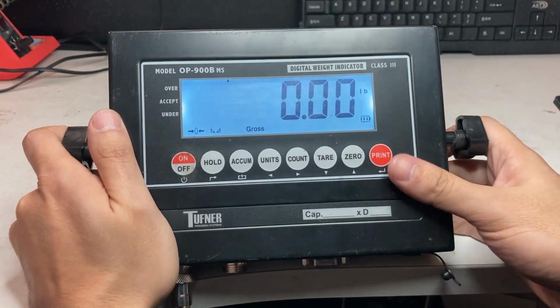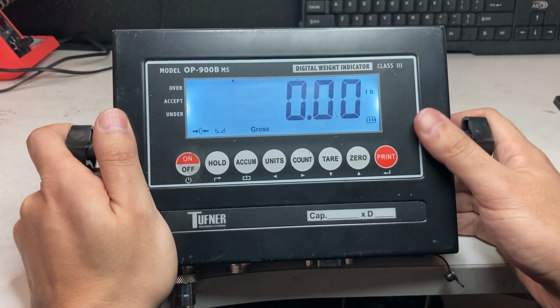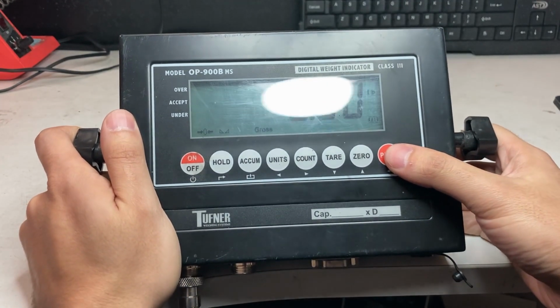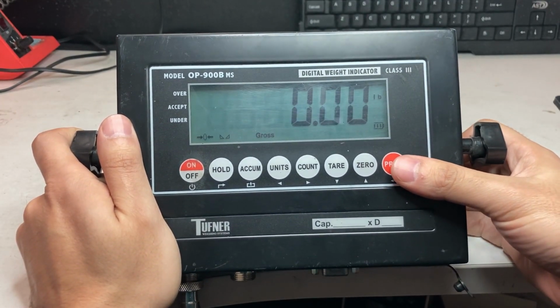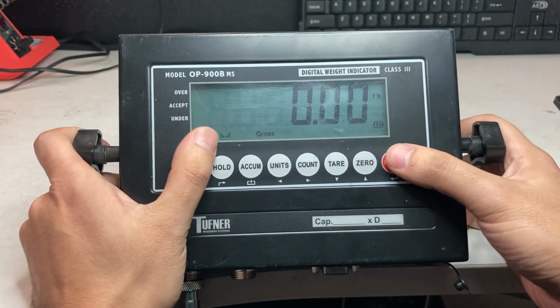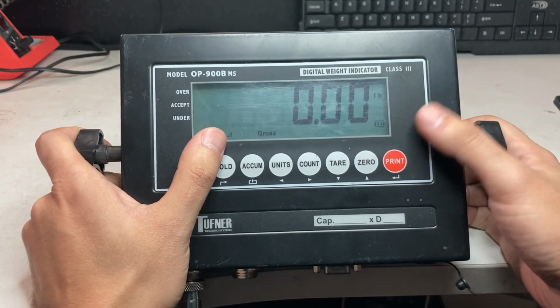Hello, this is Anthony, and this is how to set the date and time setting on the OP900. I was specifically showing the 900 because on the 901 and 902 you can set it, but there's no way to actually output it to a screen, to a computer, or to a printer. So the 900 is more important because these printers actually show the date and time.